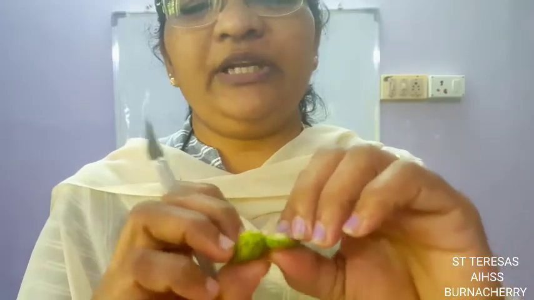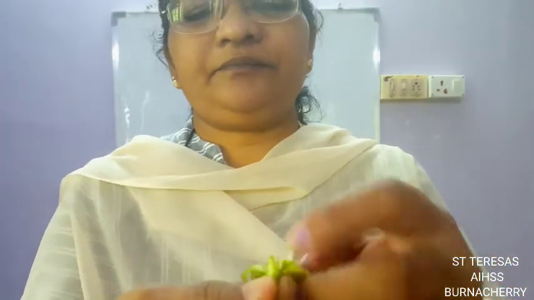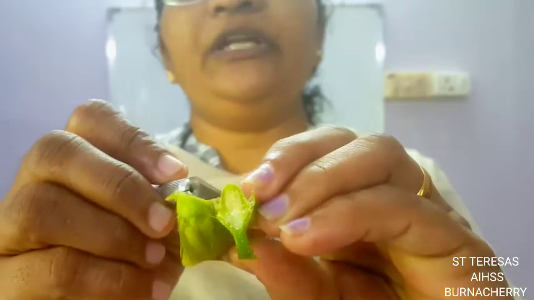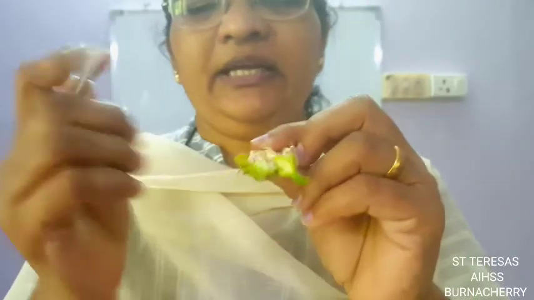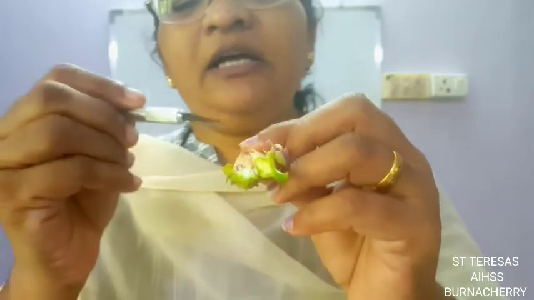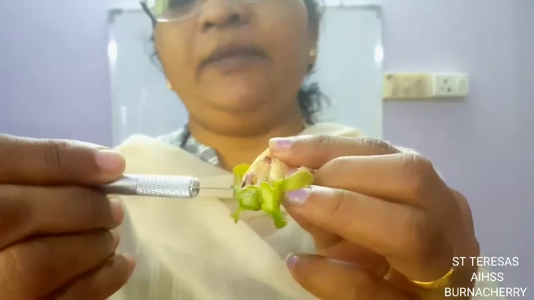So which is the ovary here? This is the ovary. In a lady's finger, how many ovaries do you see here? One ovary. One flower has one ovary. This is a bisexual flower. One flower has one ovary and it has many ovules.